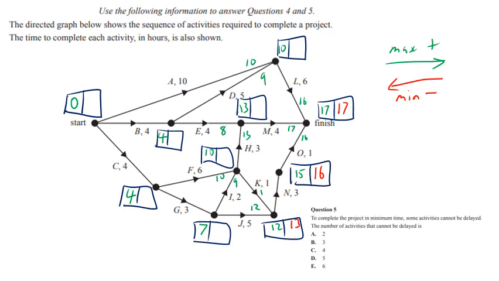Now, okay, so we're going to continue our critical path analysis from question 4. So now we're doing the backward pass, and we're looking for the minimum, and we're subtracting. So we start at the finish, because we're going backwards, I'm going against the arrows. So if you think 17 minus 6 is 11, we can go back against the arrow in the middle here. So 17 minus 4 is 13.